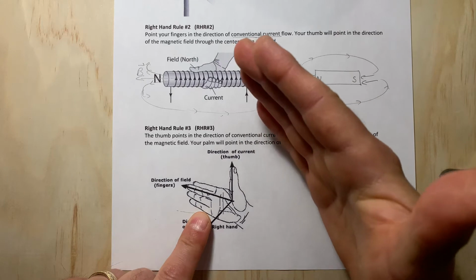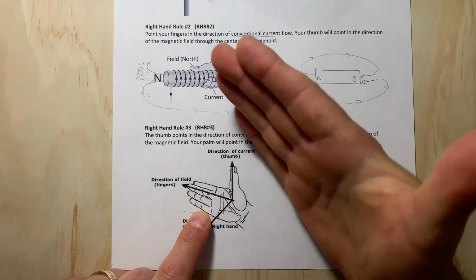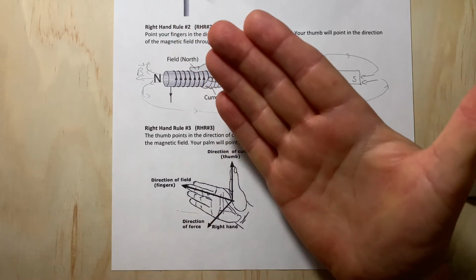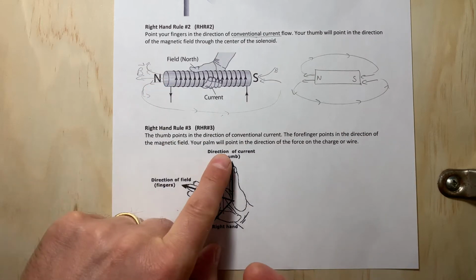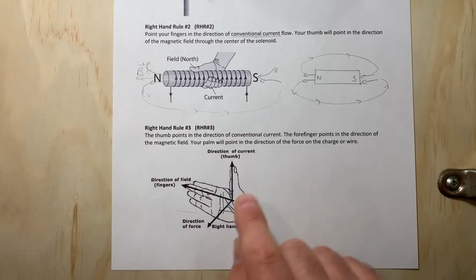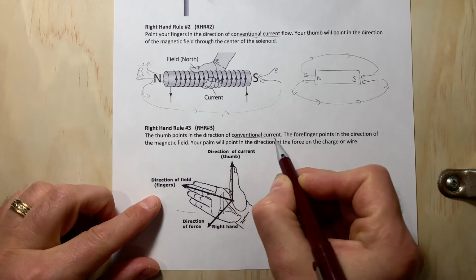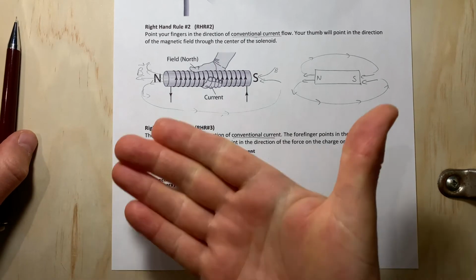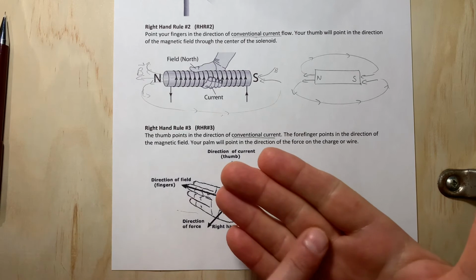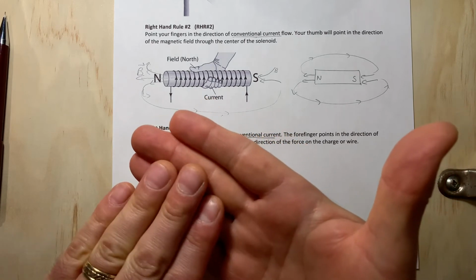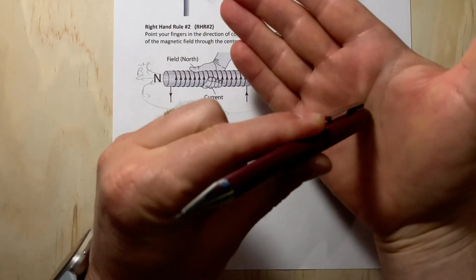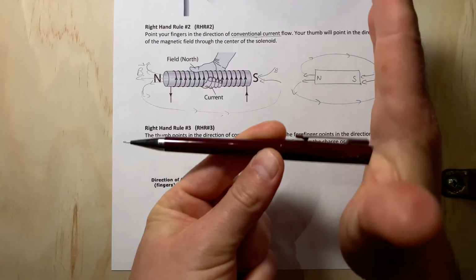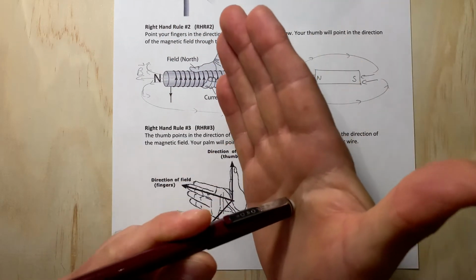Most textbooks now or websites now will go to just palm, because that way we can avoid the middle finger. So what's happening for this one is my thumb is pointing in the direction of current. Again, that's conventional current, so flow of positive charge. Thumb points in the direction of conventional current. Your fingers point in the direction of the magnetic field, and your palm, so kind of pointing out this way from my palm, say perpendicular to the other two, is the force.